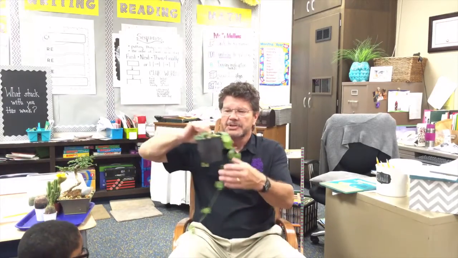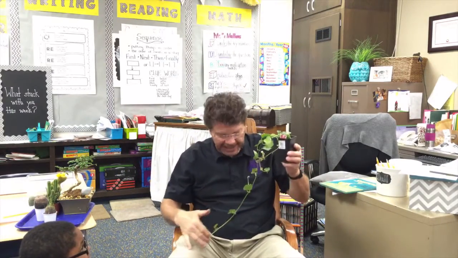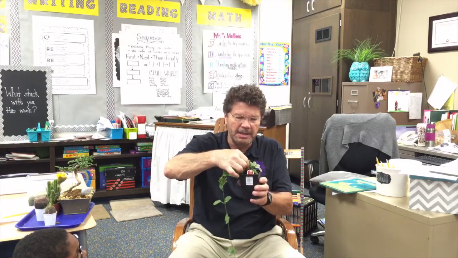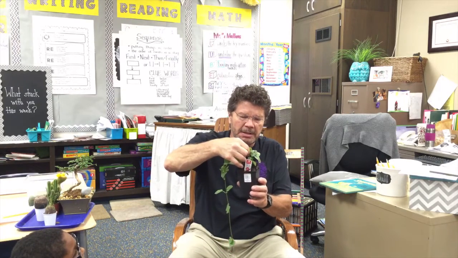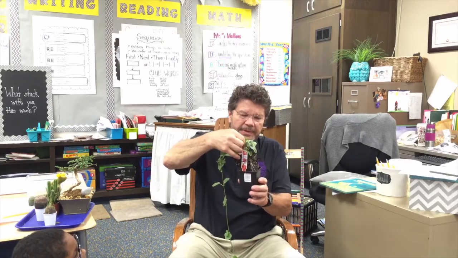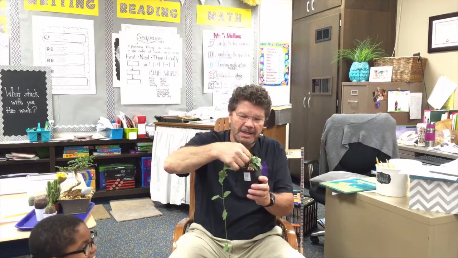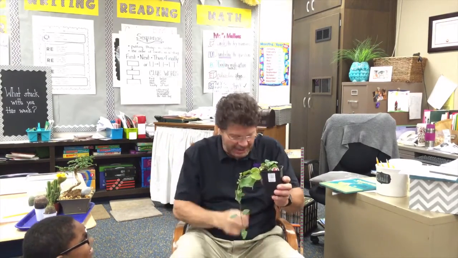Hey, you guys did a really good job on identifying the parts of a plant. And so I brought some plants. We're talking about adaptations in plants. This is a cool plant. It has all the parts we just talked about. It has roots. I can't see them, but check it out. See the roots right underneath there? Ooh, nice. And it has a stem and leaves, but this has an adaptation.